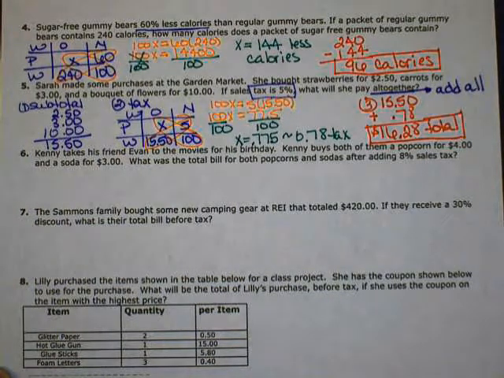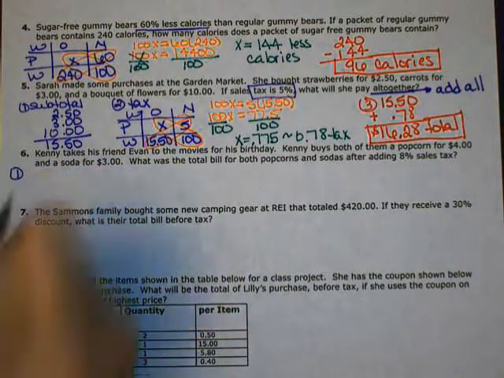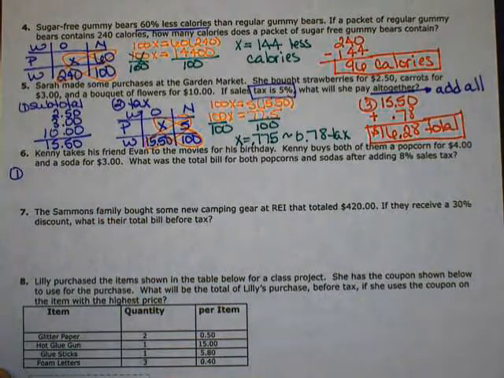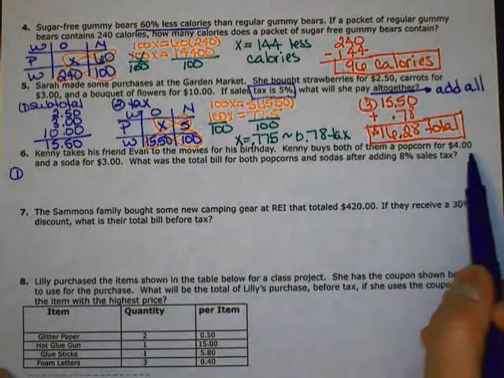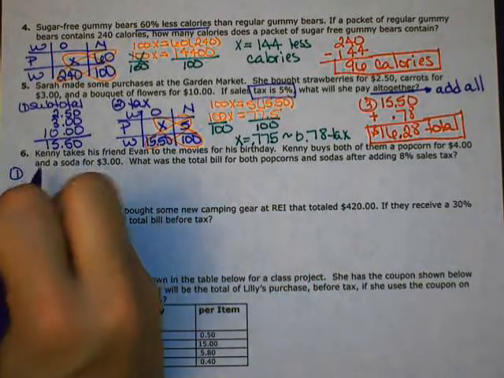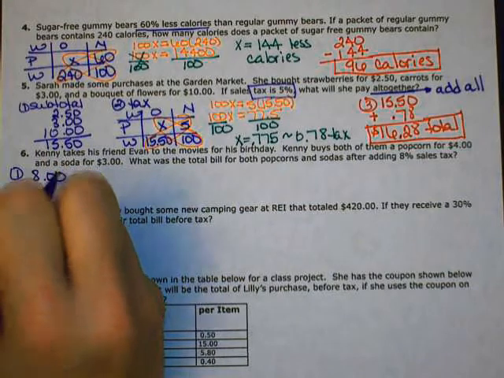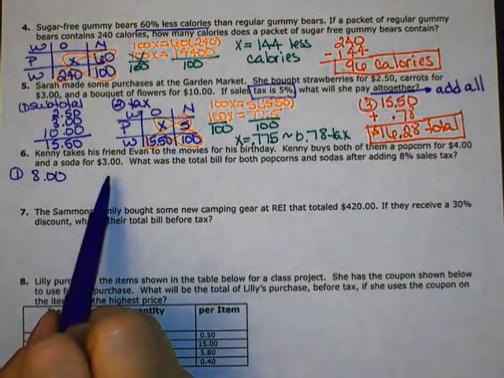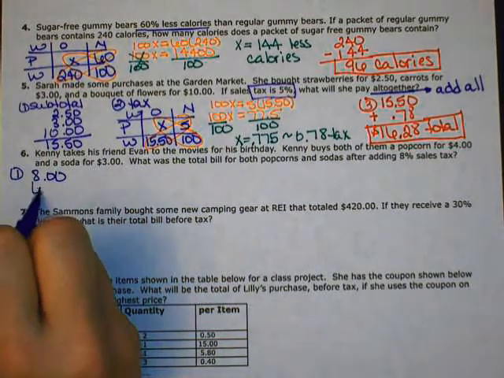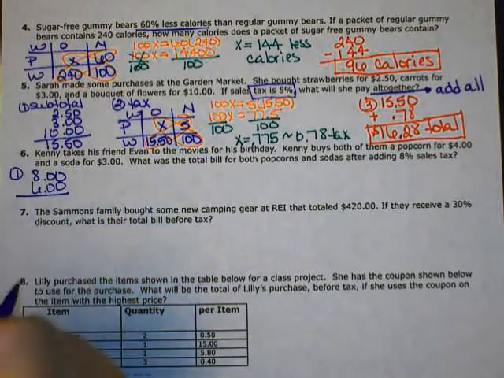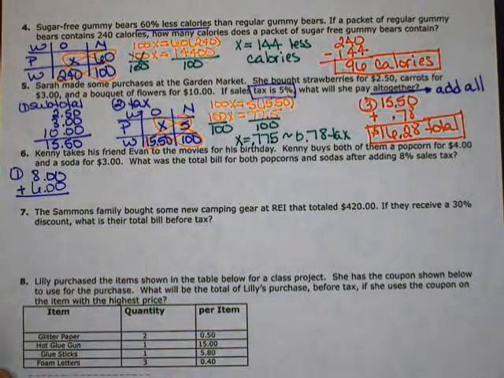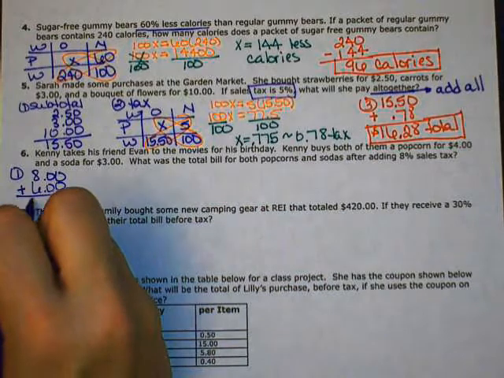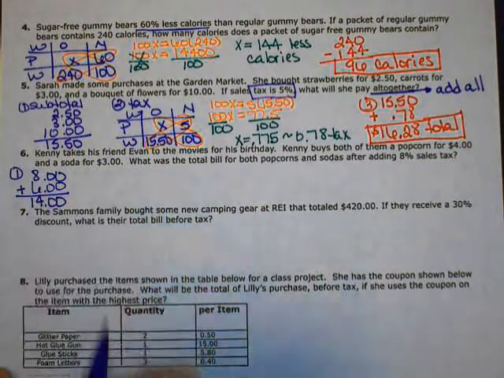So number 6 is very much like number 5. We do need to find a subtotal. They did buy 2 popcorns for $4 each, which is $8. They bought 2 sodas for $3 each, which is $6. Before tax, their meal cost $14.